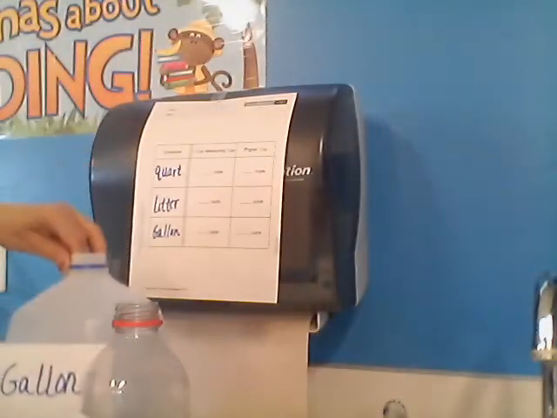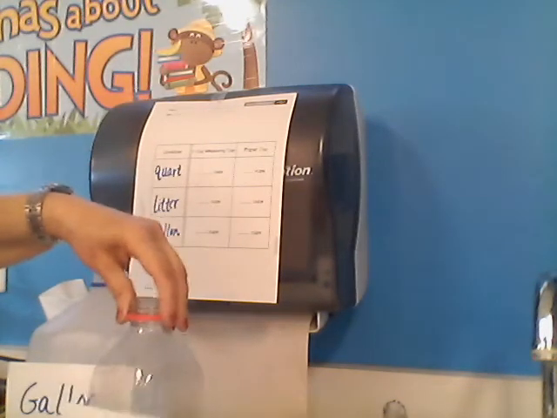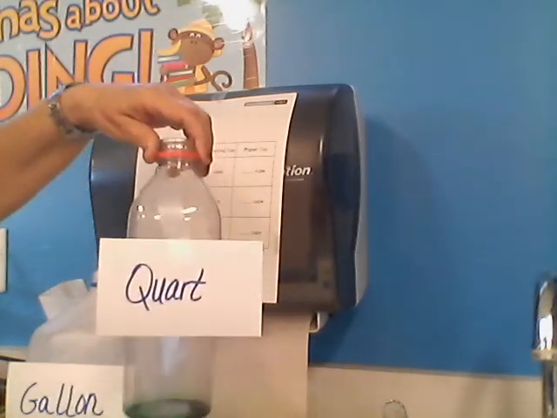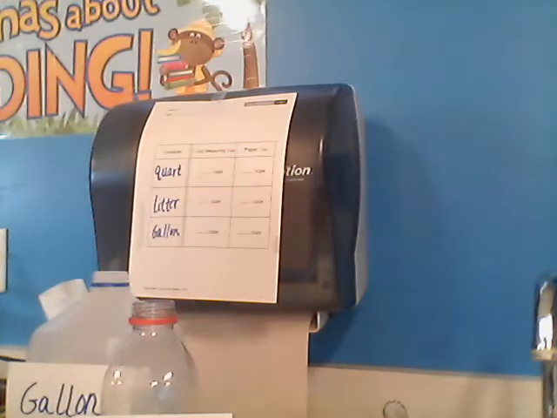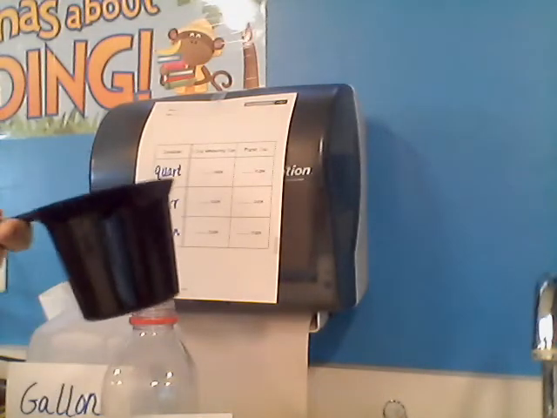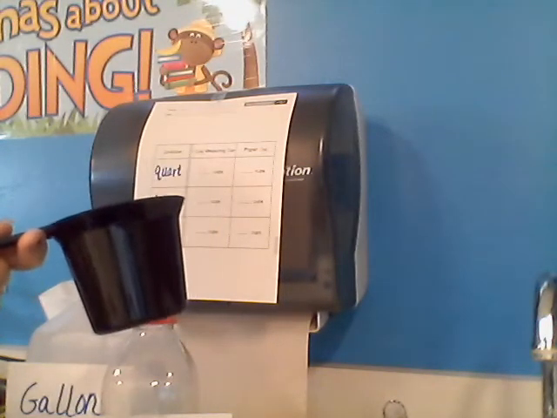All right, so first things first, what we're going to do is I am going to think, just looking at this quart and looking at this cup, is it safe to say that maybe it's going to take about 25 of these cups? What do you think?